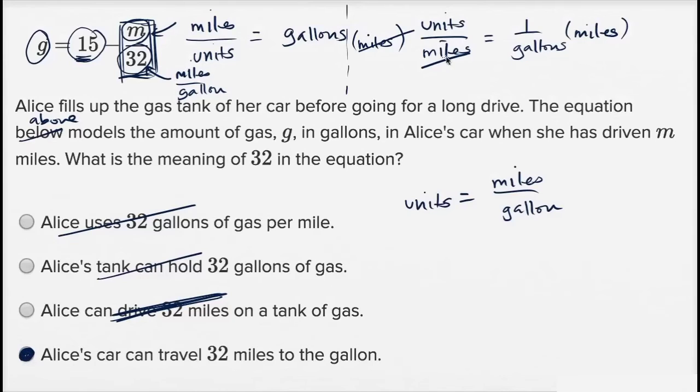And if this unit business that I just did is confusing, one other way to think about it is that you could have ruled out a choice like this, because her tank holds 15 gallons. You could have tried this one, and you would have seen that the units didn't work out.